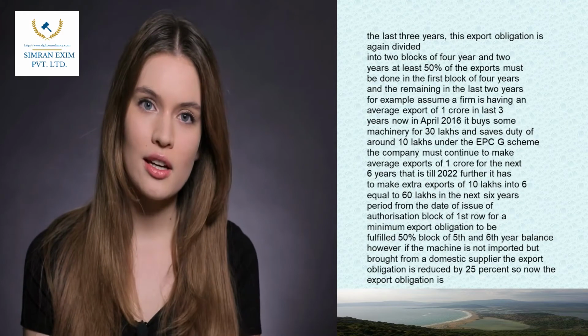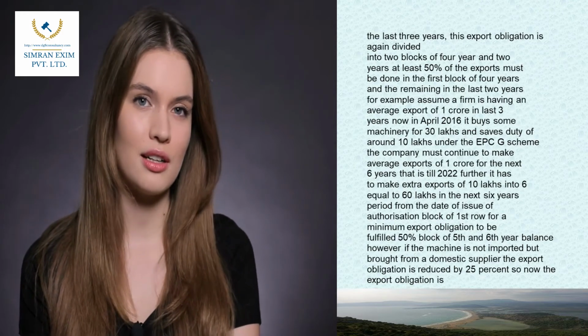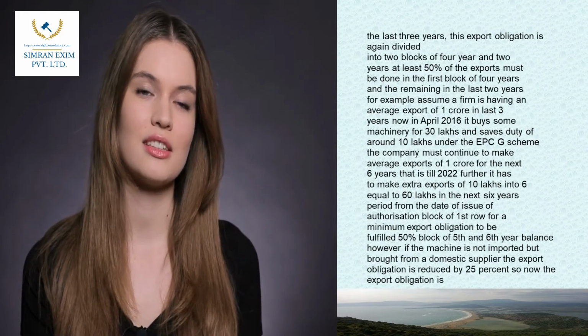This export obligation is again divided into 2 blocks of 4 years and 2 years. At least 50% of the exports must be done in the first block of 4 years, and the remaining in the last 2 years.